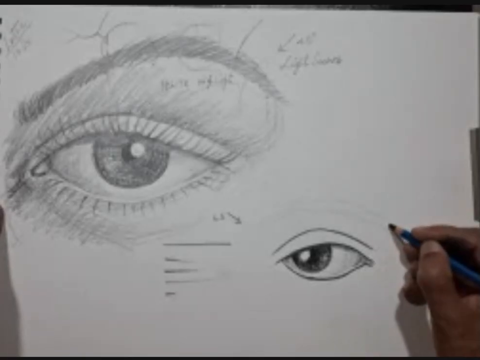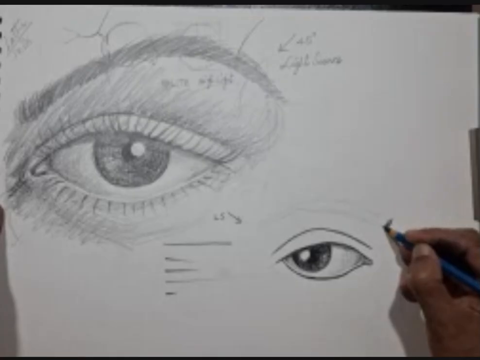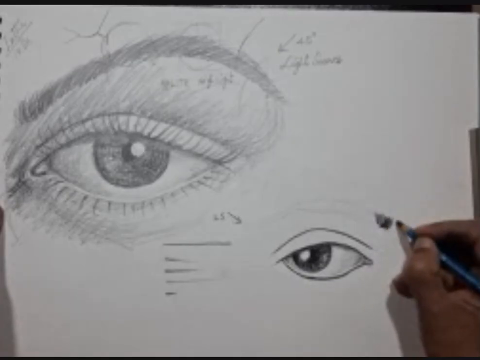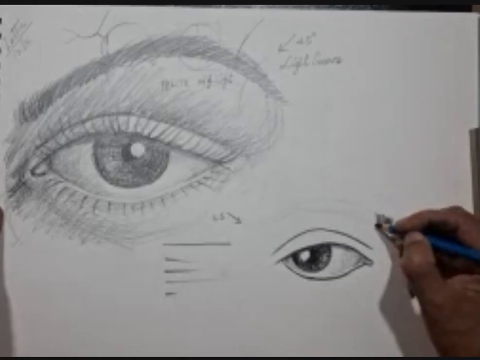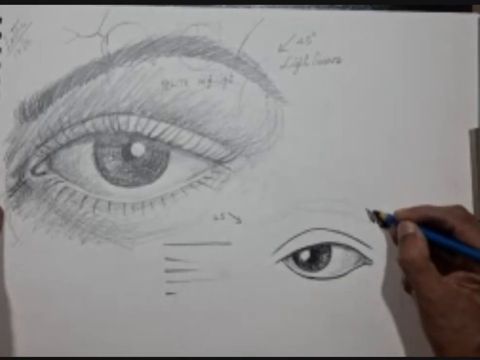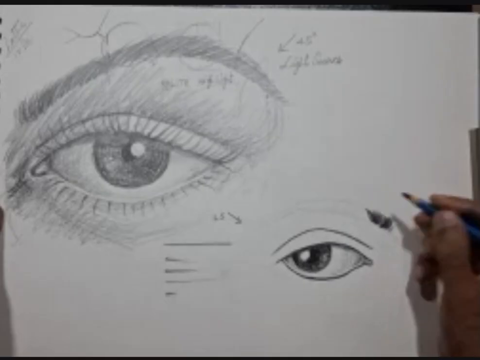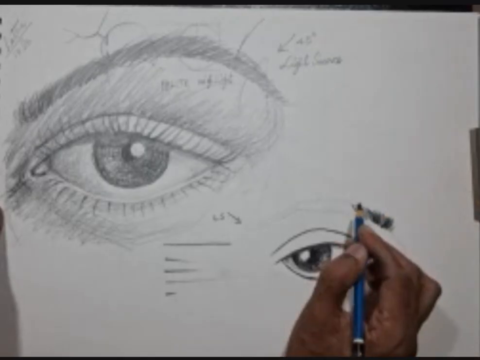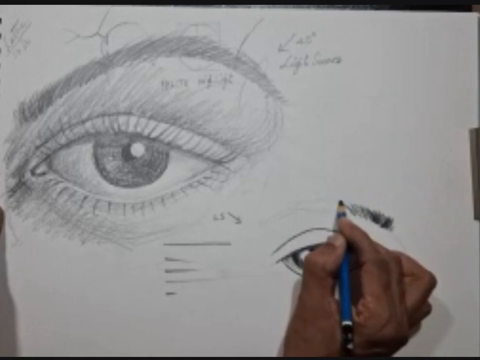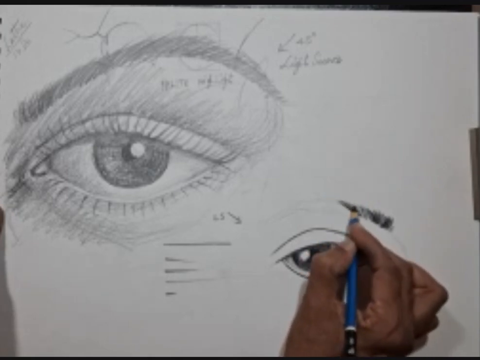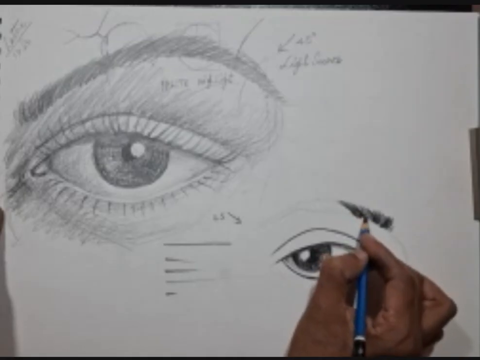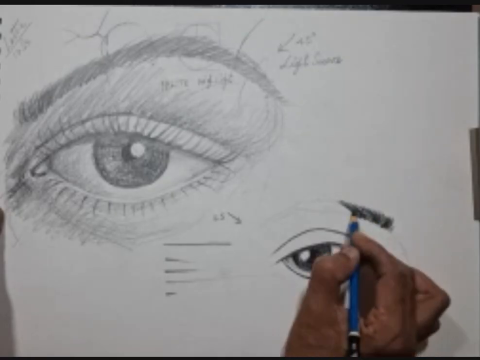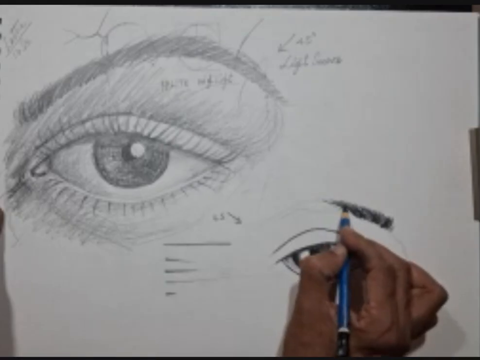Okay, let me do the eyebrow first before I come to anything else. One or two hairs out like that. We are not doing a made up eyebrow. We are doing a natural eyebrow, so it will be slightly unruly, right? It goes up like that and slowly starts turning.